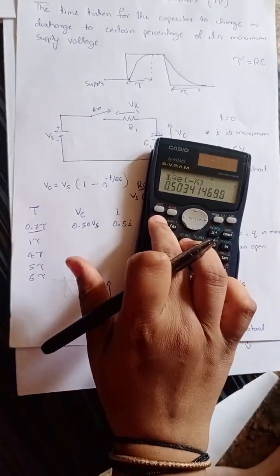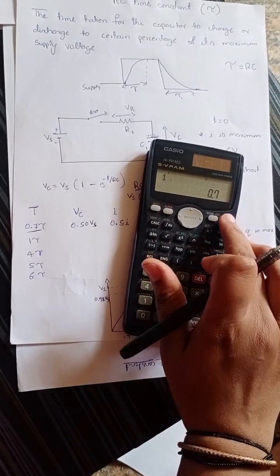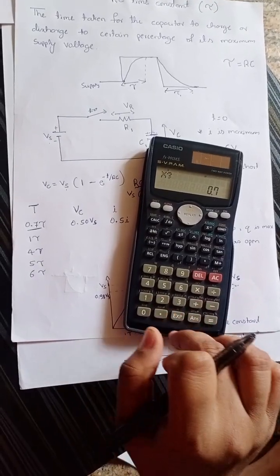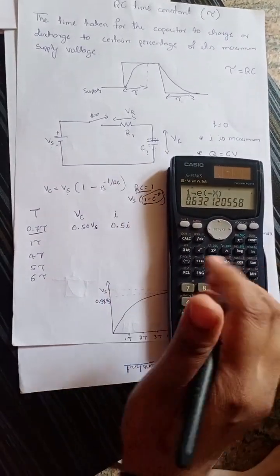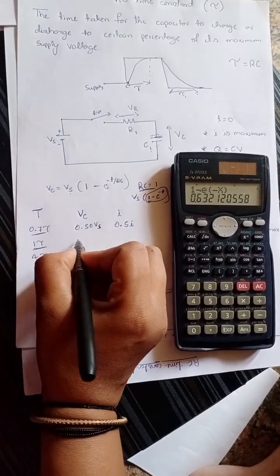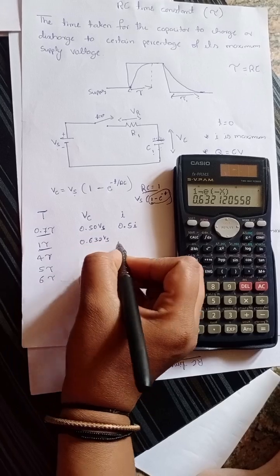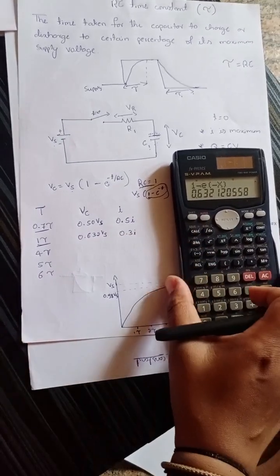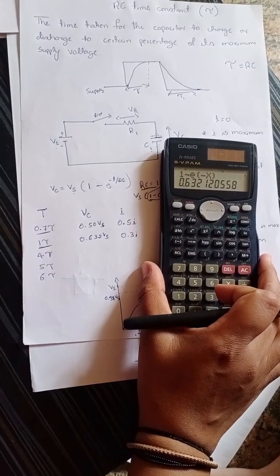Next I will calculate for x value as 1. At x value as 1 tau, we are getting 0.632 Vs. And the current value we will get as 0.3 I. If you want, you can calculate this current. I have just calculated and I am directly putting the values.